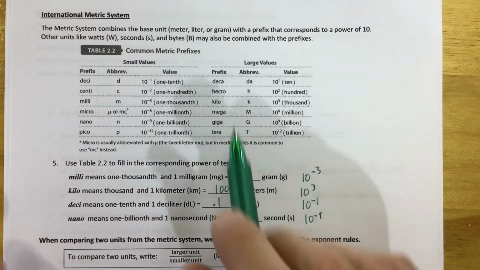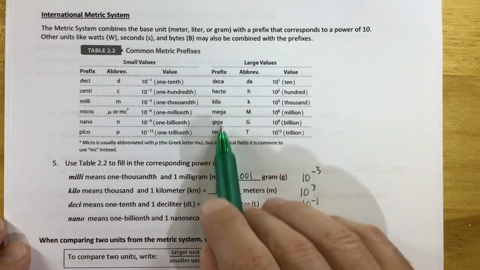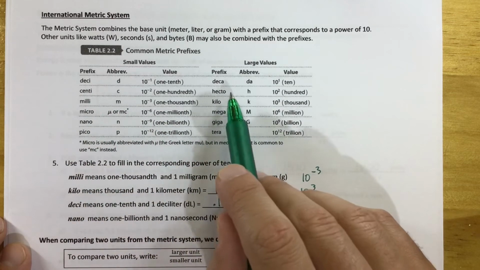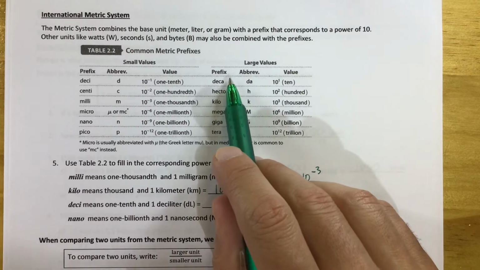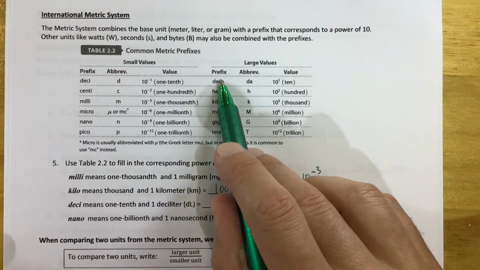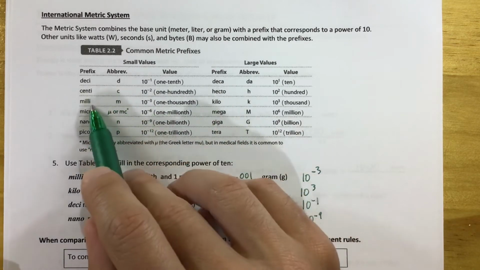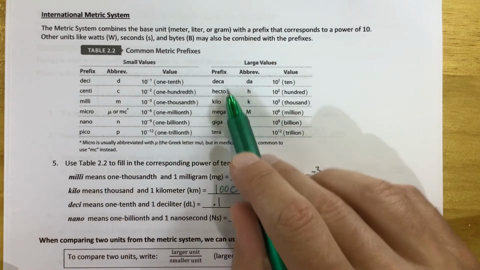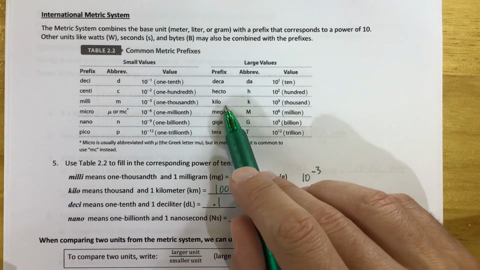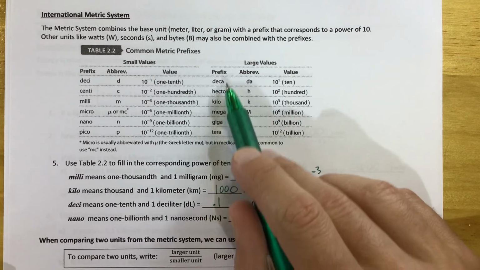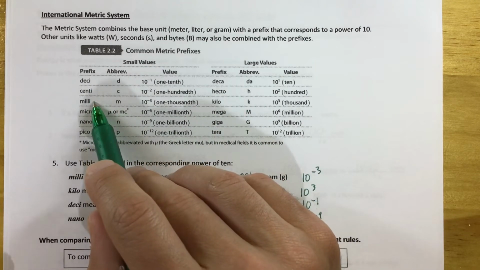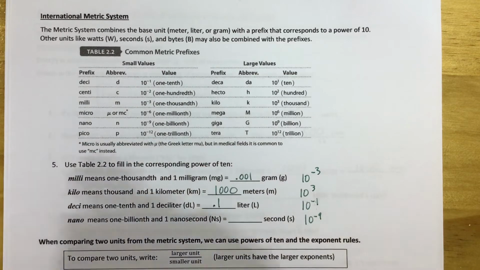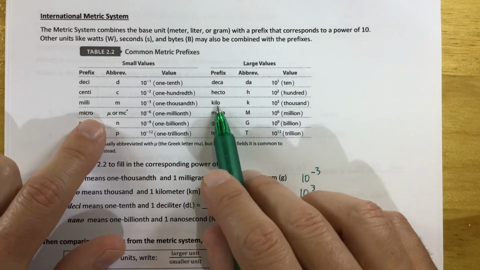Okay, but what we have is the list of all these prefixes. We have a lot, and usually in a science class, back in the day when you studied this originally, you would have only seen 3 for each of these columns. Deca, hecto, and kilo are the big ones. You use these to measure larger stuff. Deci, centi, and milli are used to measure very small things. But then you've got some that extend beyond them.